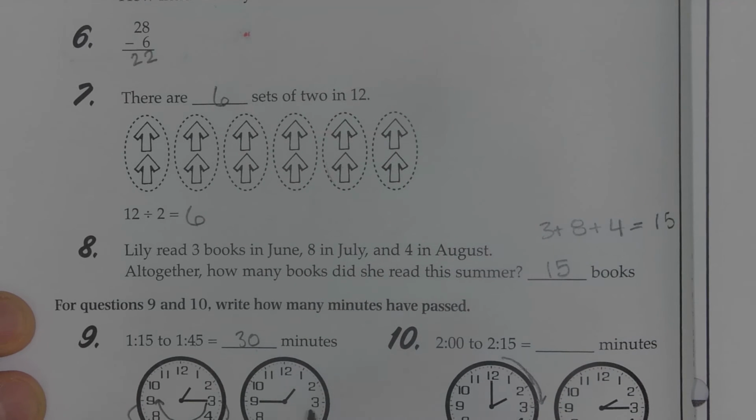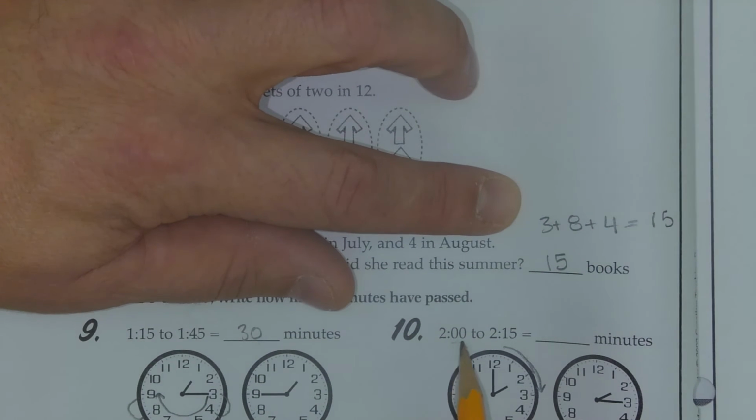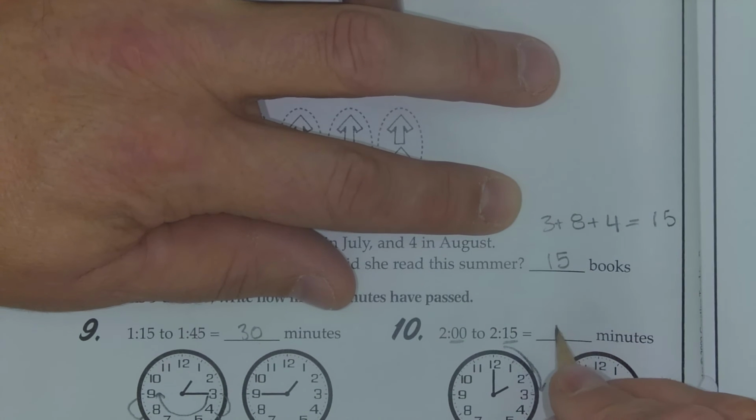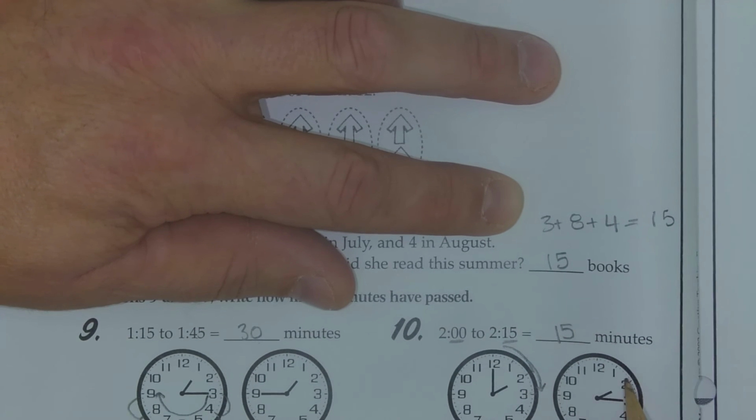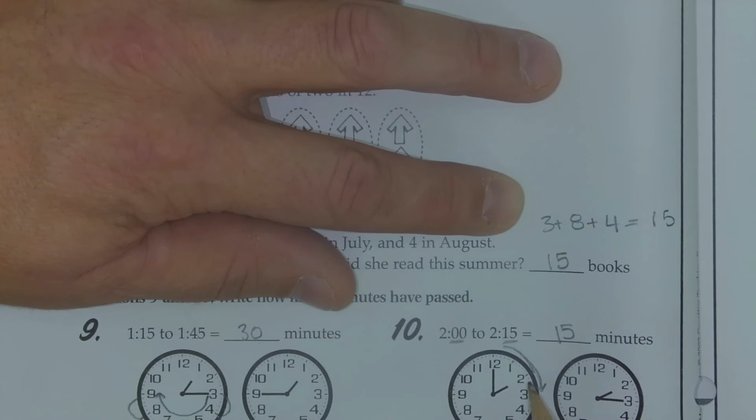And then we said 30 minutes passed here. And from 2 to 2:15, from 0 to 15, 15 minutes passes. So I like to use the analog clock at least to start with for kids, because then you understand how to read it, even though most of you have digital clocks now. So 5 minutes, 10 minutes, 15 minutes pass, 15 minutes is there.